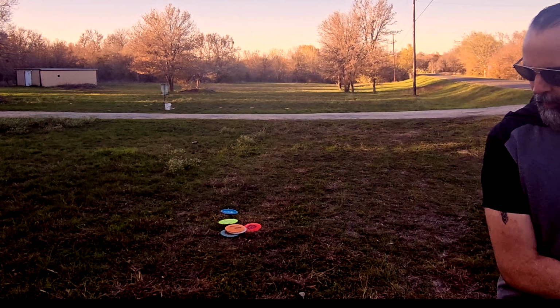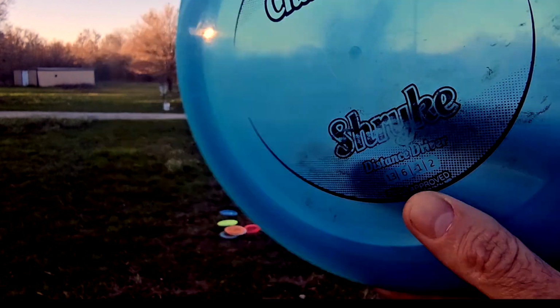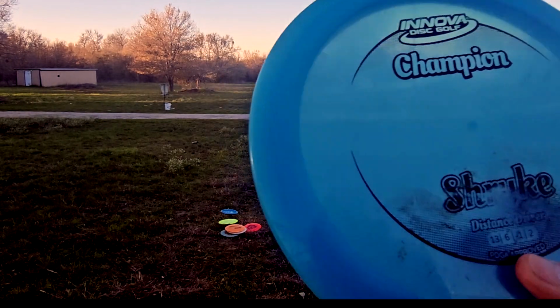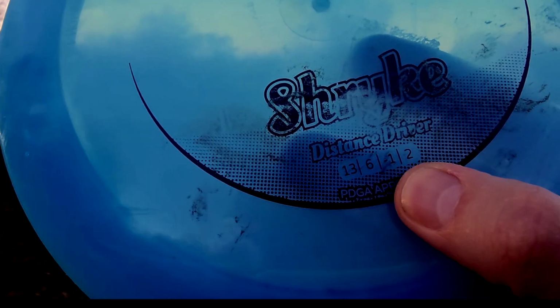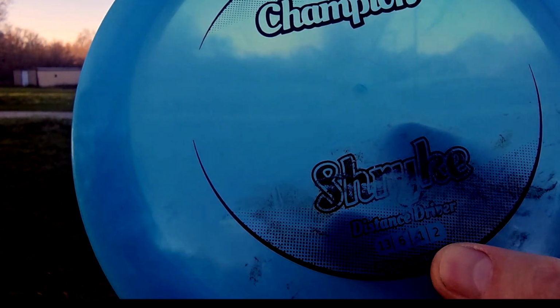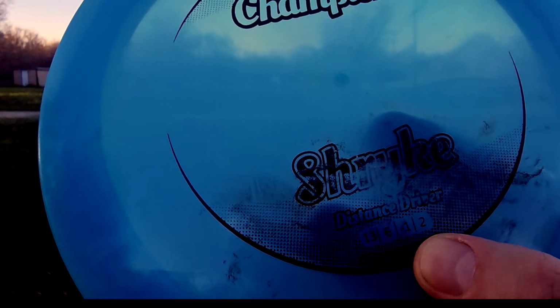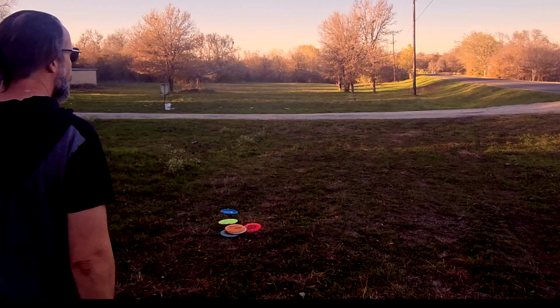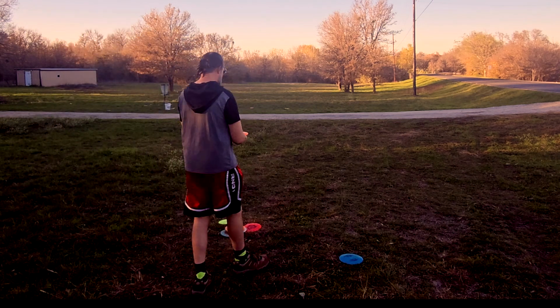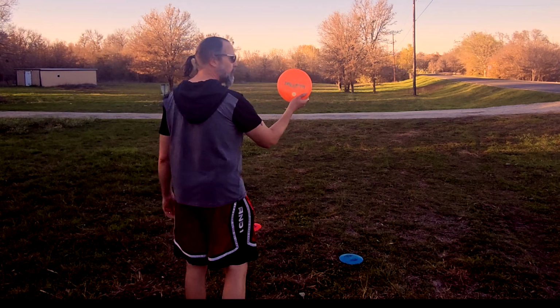I think I'm about the same speed. This is a champion Shryke. It's about 170 some odd grams, and it's 13.6, -1, 2. When I add that together, -1 + 2 is +1. All right, my mathlete. We got the Ballista Pro here. Let's watch him fly. Again, here's our Overstable.